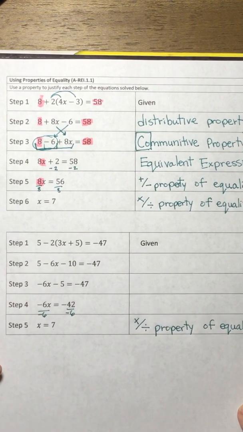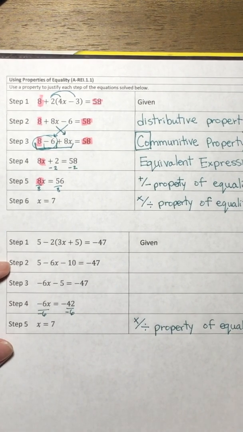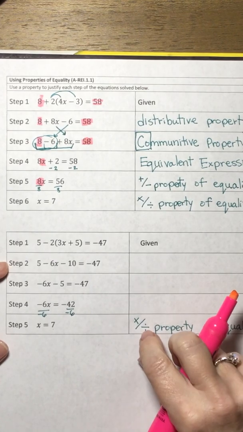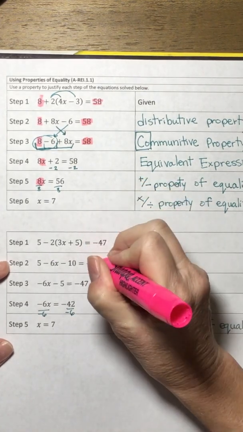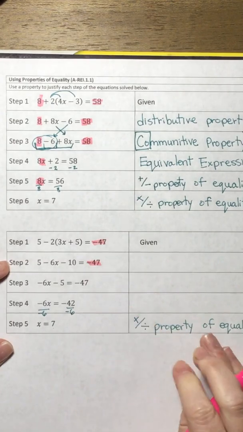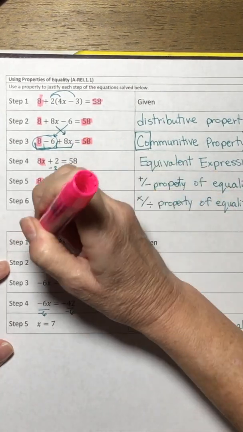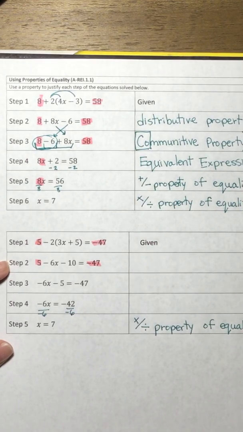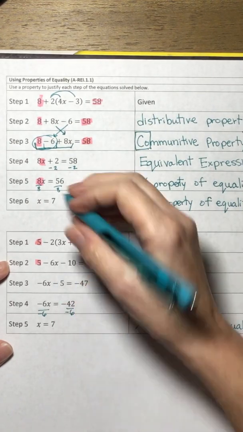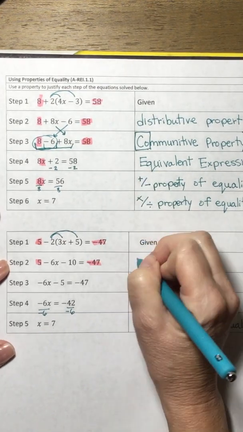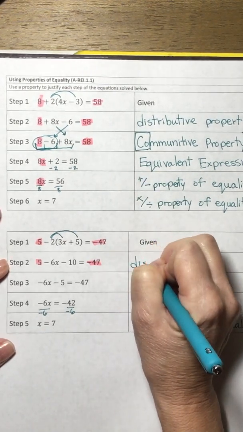All right, let's go ahead and do step 2 next. So what happened in step 2? Well, I see that this is the same as it was up above, and I see this is the same as it was up above, but nothing else looks the same. So how did they get these numbers? Well, they must have distributed this. So let's write that down.